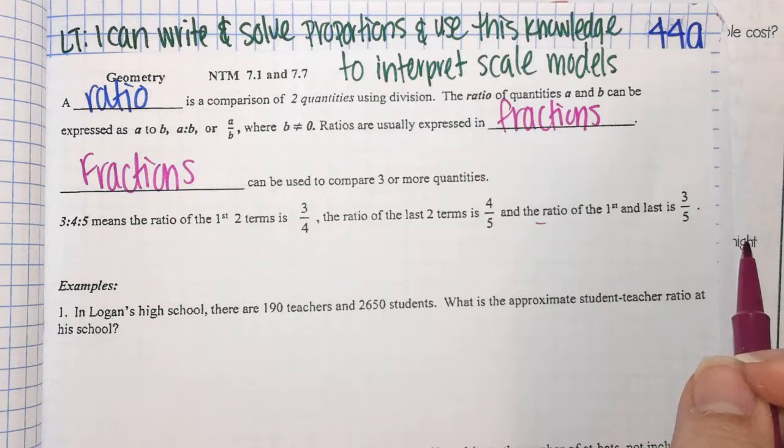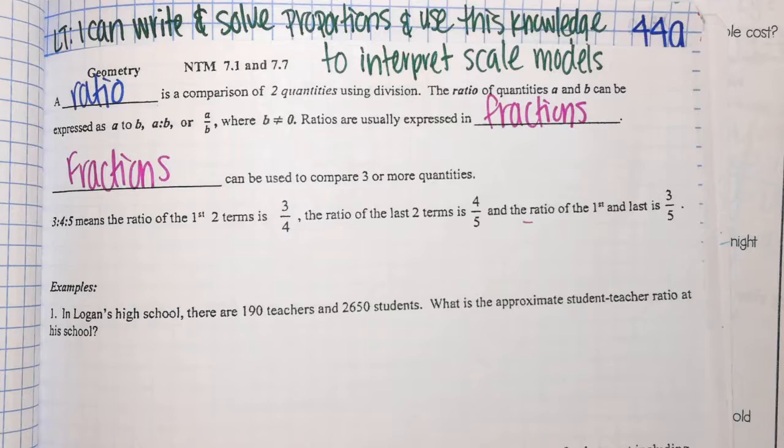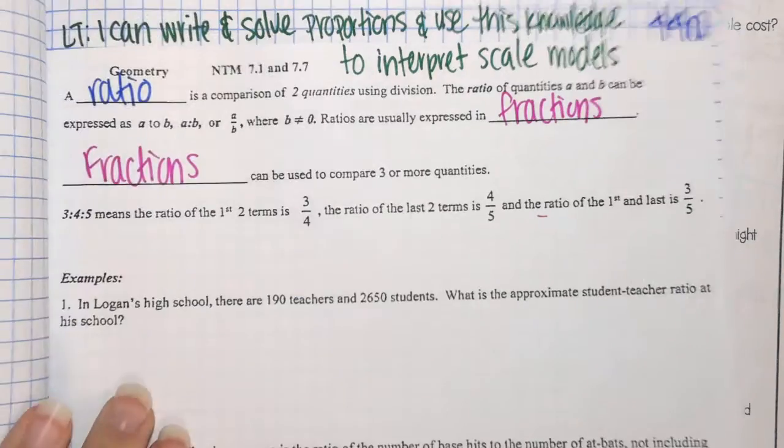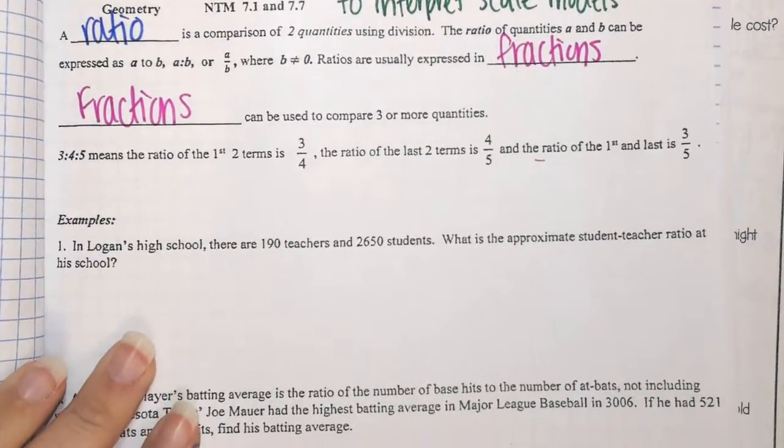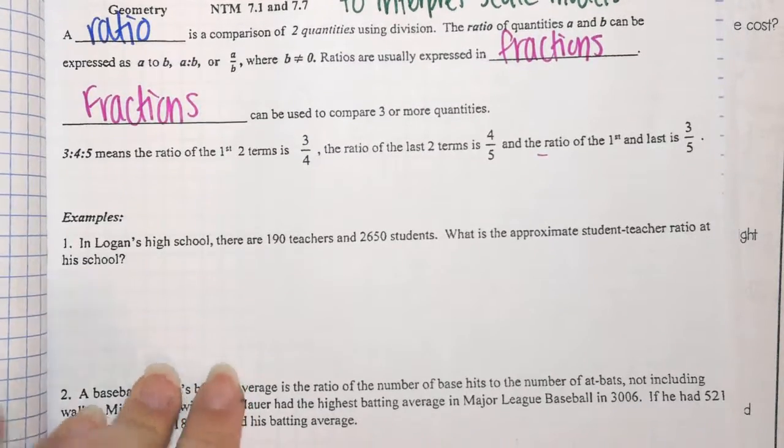Ratios sound complicated, but they're not complicated. As long as you can read the problem, you can do this. I'm already lost. Why are you confused, baby? You said the first and last one, then that's all you got.